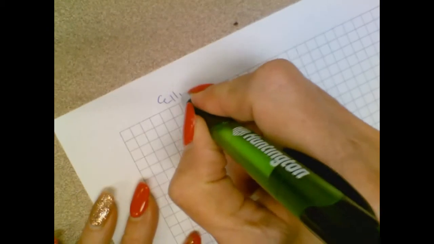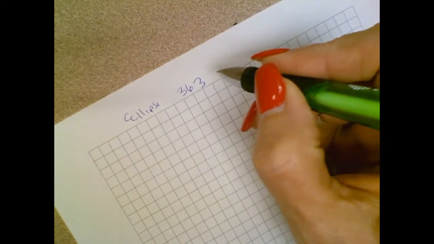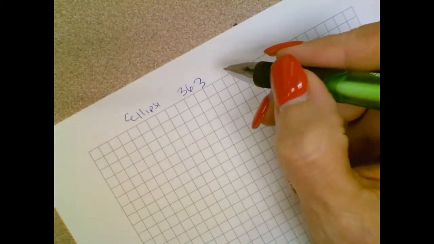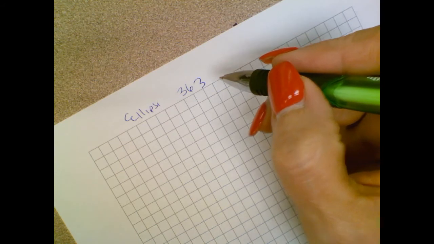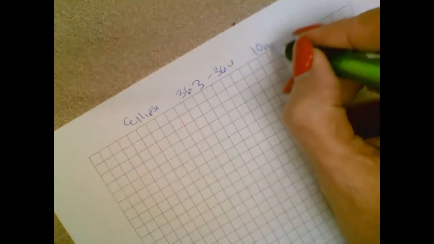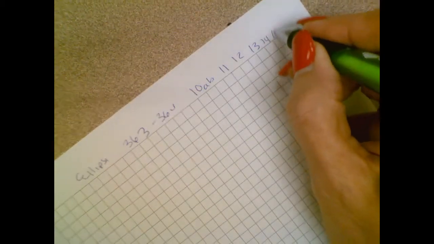Okay, so we are going to do the ellipse homework. So this is our ellipse homework. Page 363, and I think it goes all the way to page 364. Let me turn this page again. 363 to 364. We're doing 10 A, B, 11, 12, 13, 14, and 16 through 19.